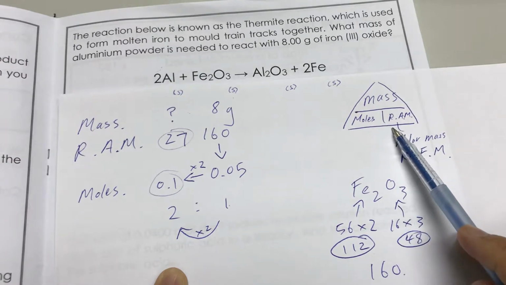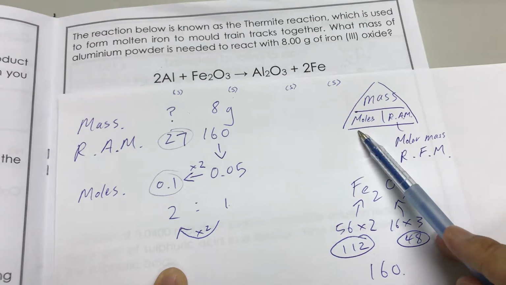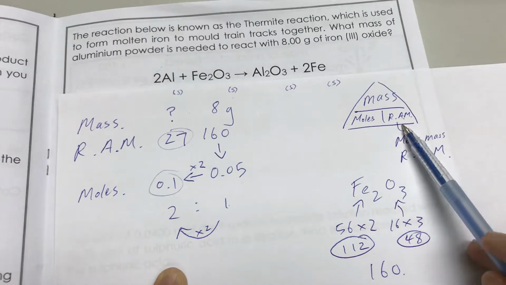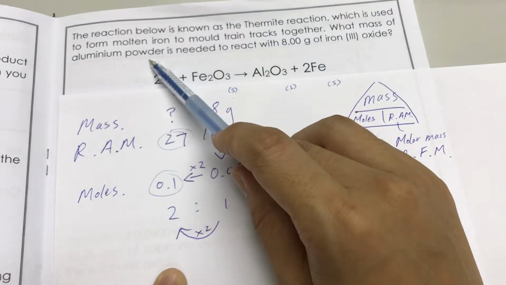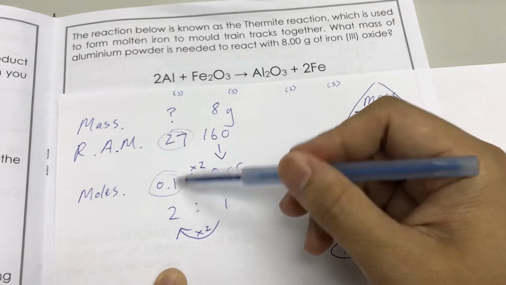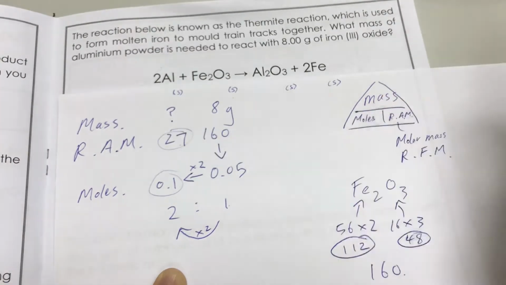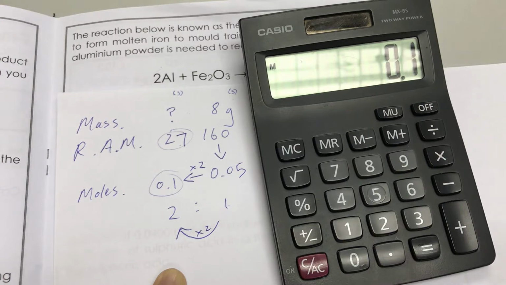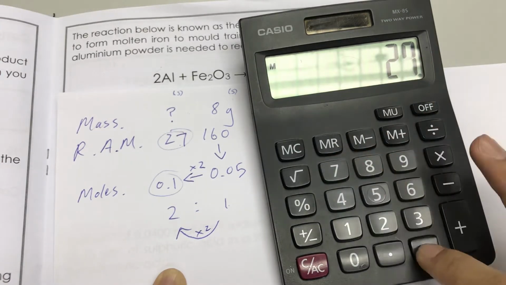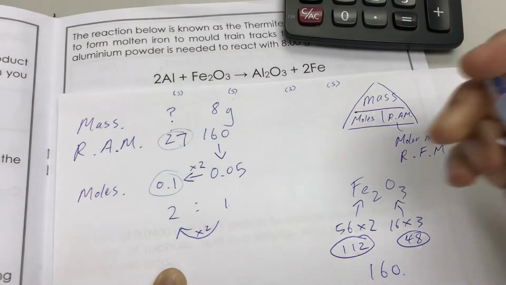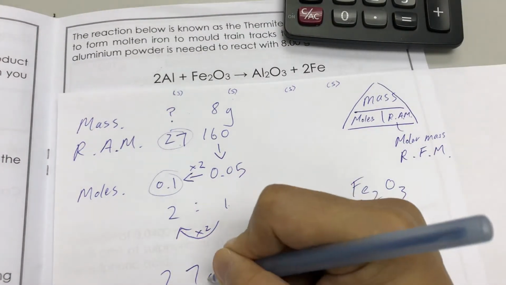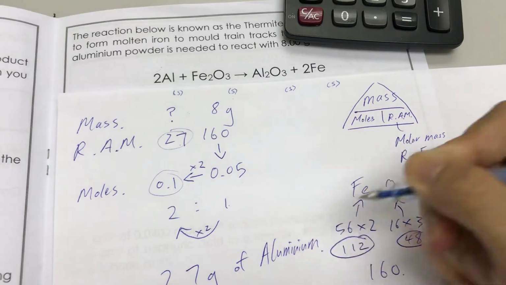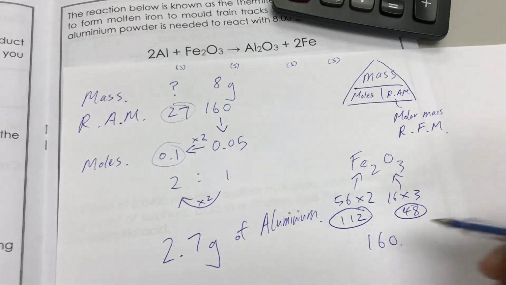So look at this triangle again. We now have two quantities. We have the moles, yes, and we also have the relative atomic mass. All we have to do now, because we want to work out the mass of aluminium powder, is 0.1 times 27. The answer is quite obvious, but let's just do it in a calculator. Times 2 for the mole ratio, and then times 27. So you get 2.7. So the final answer in your exams you say 2.7 grams of aluminium. So this is your final answer.